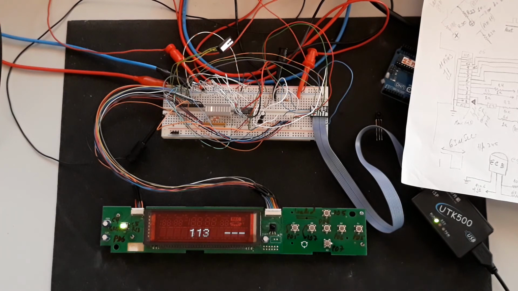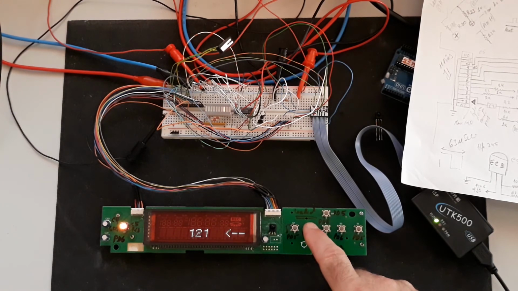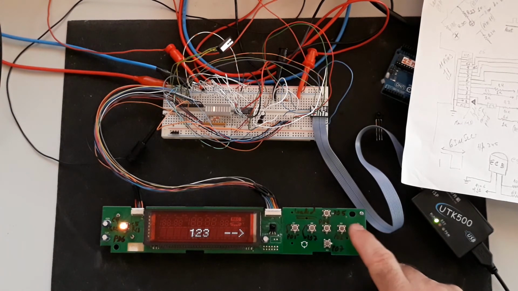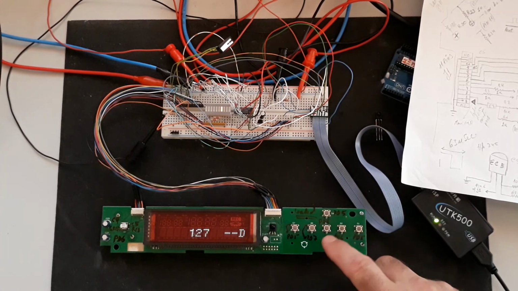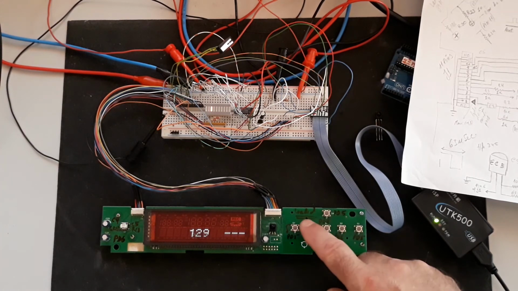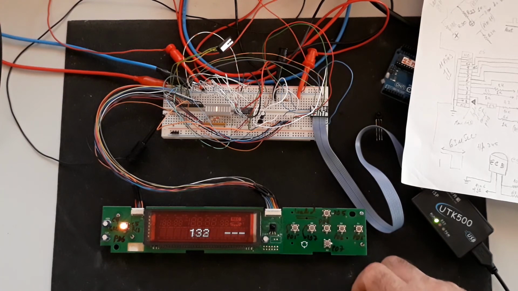The keys here are backward, first backward, backward, forward, first forward, up and down, okay? With each key you see something happen in the display, okay?